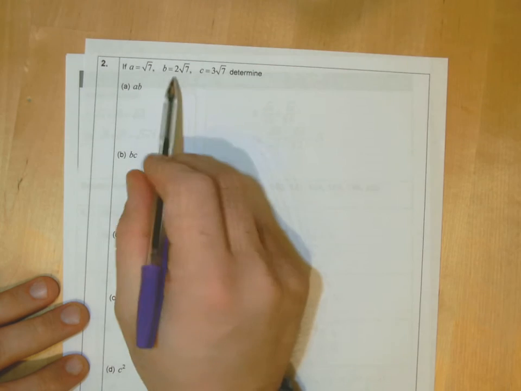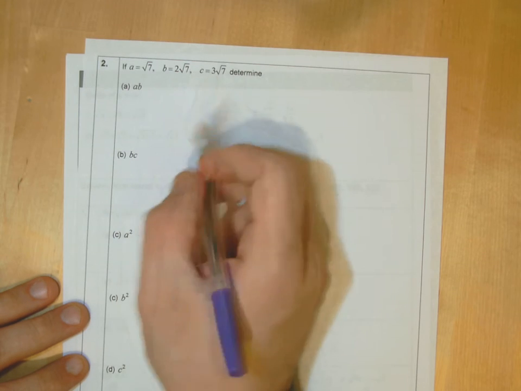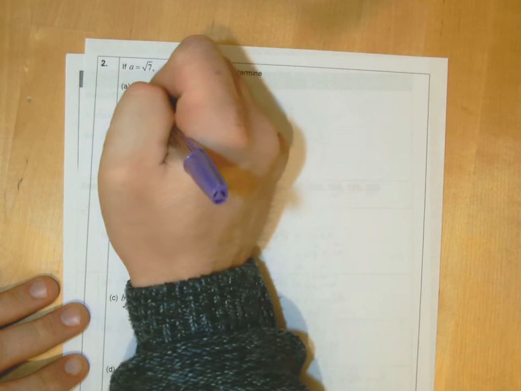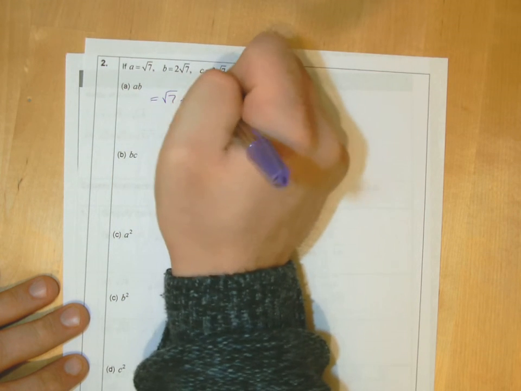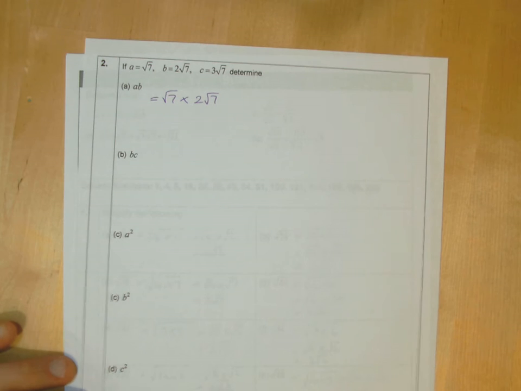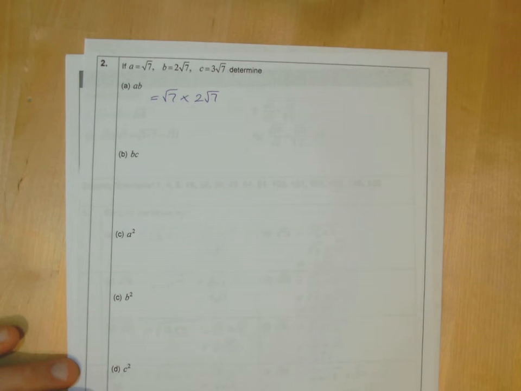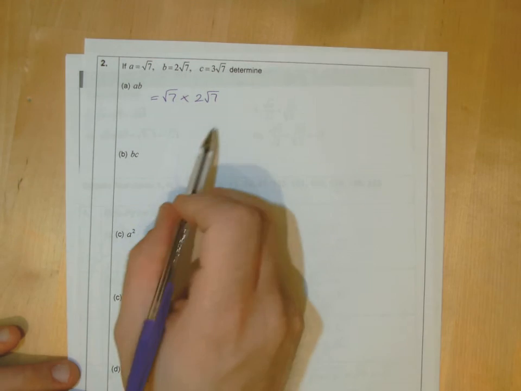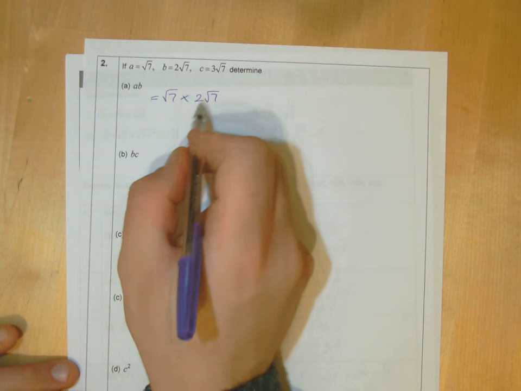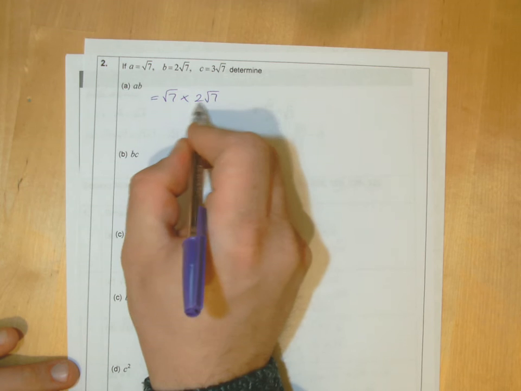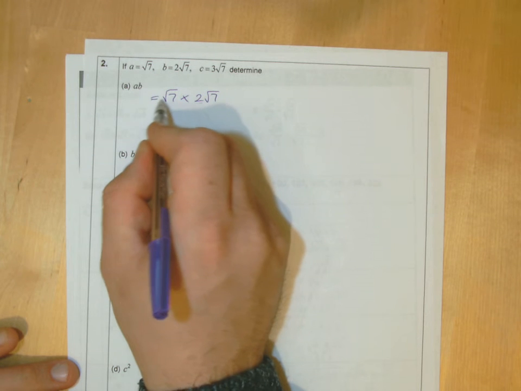Question 2, let's have a look. This time we've got to be careful because you've got numbers in front of the surds. So AB is root 7 times 2 root 7. That's A and that's B. Now, when you're timesing, what I would do is sort out the big numbers first, meaning the numbers in front. So you've got a 2 here, and there's nothing there, or there's a 1, I suppose.